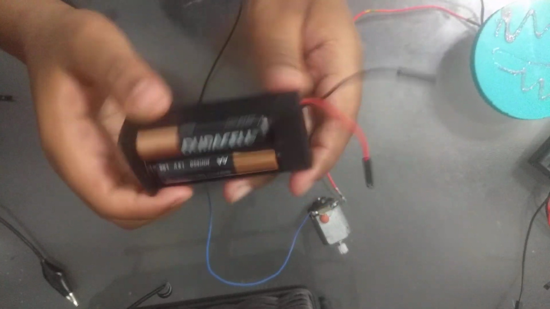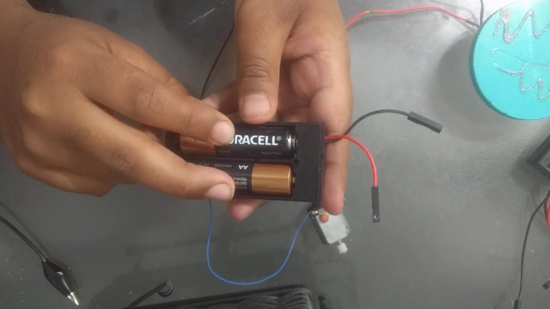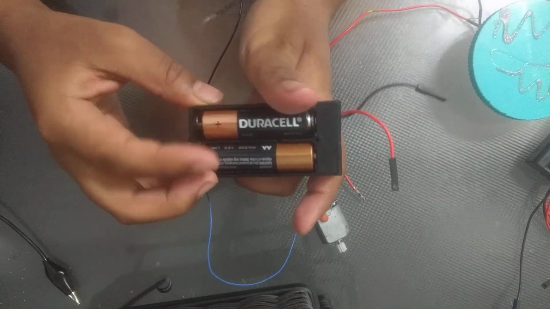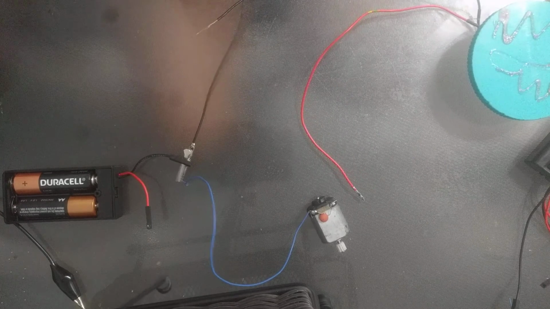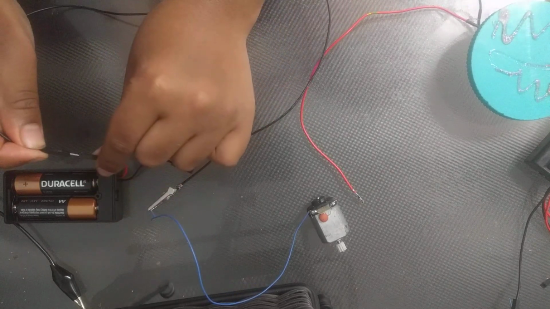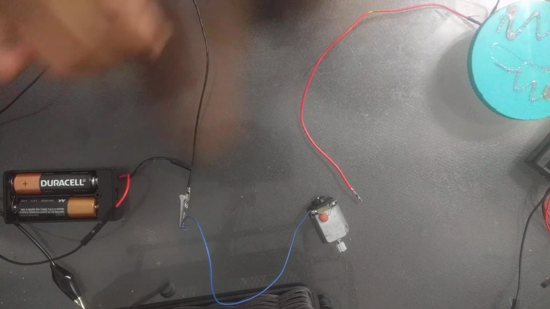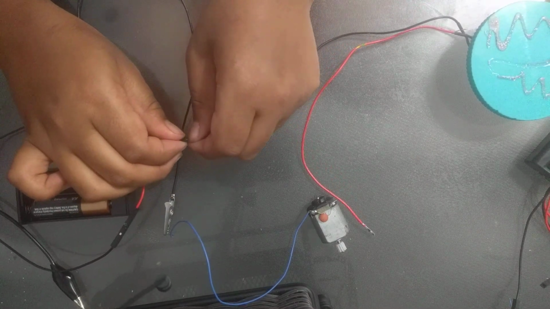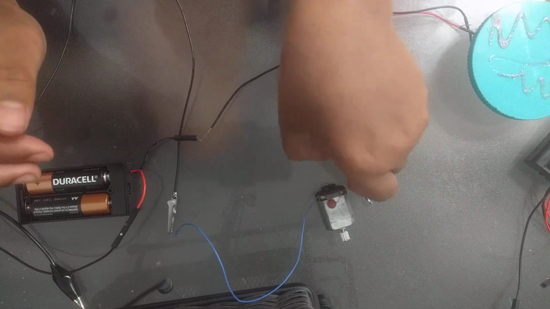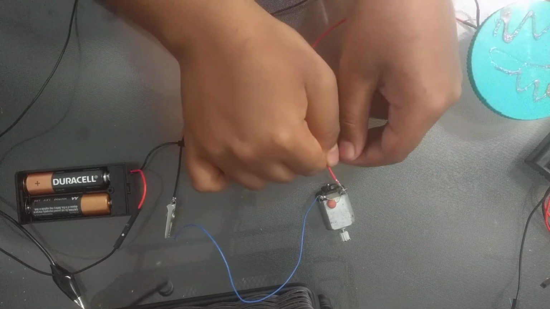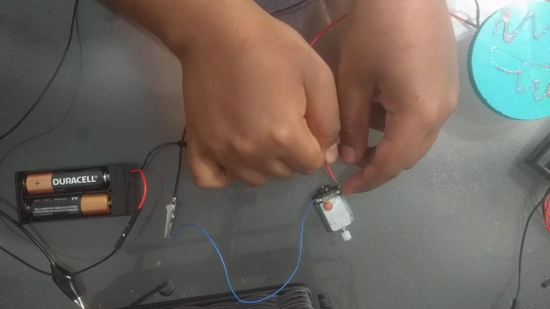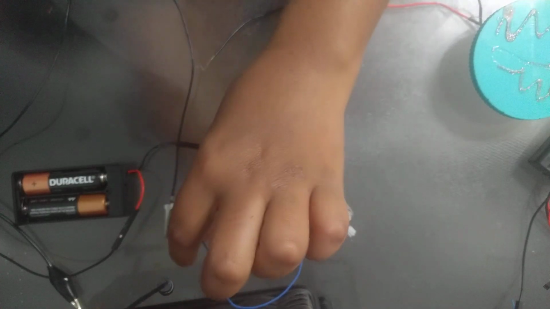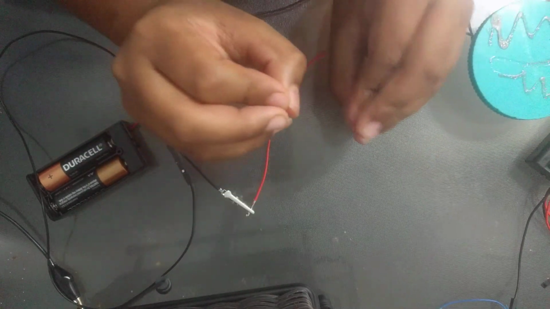Okay guys, I haven't gotten a stronger battery, I just got two 1.5 volts. So let's do some math. 1.5 plus 1.5 is 3. So let me just speedily hook this up. So let's hope 3 volts is enough. Okay, everything's plugged in. Now when I touch this, it does not. Okay, there might be a few bugs. Okay guys, that one doesn't seem to be working.